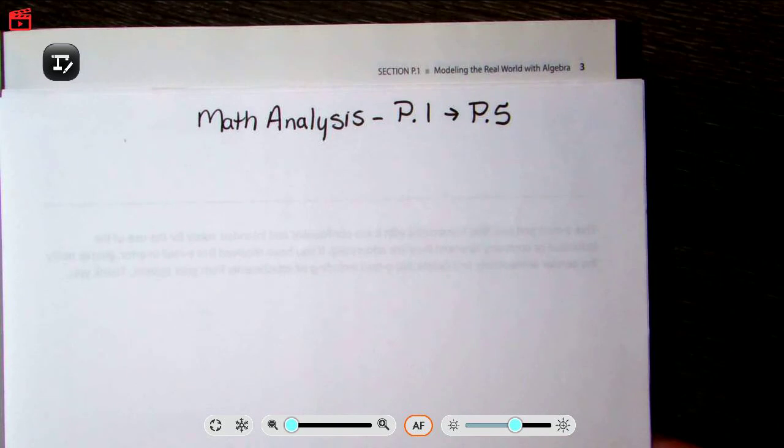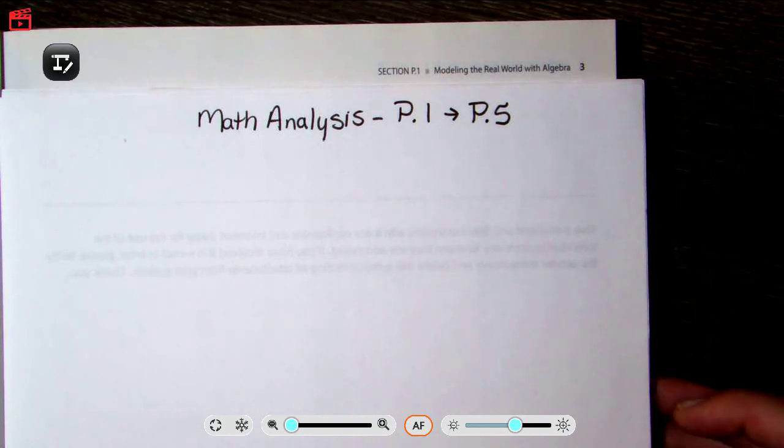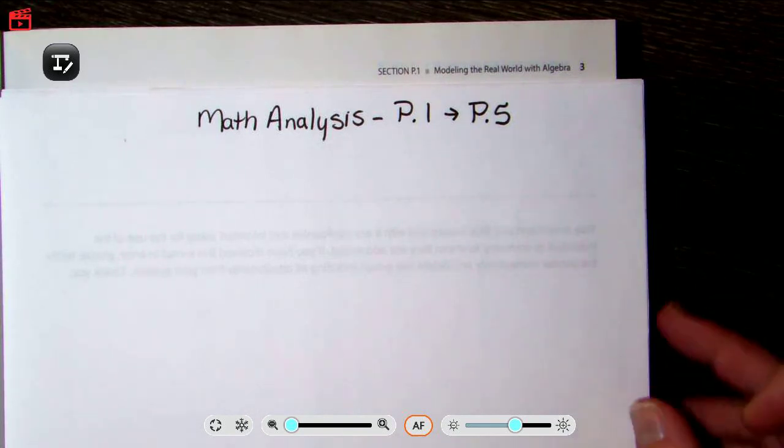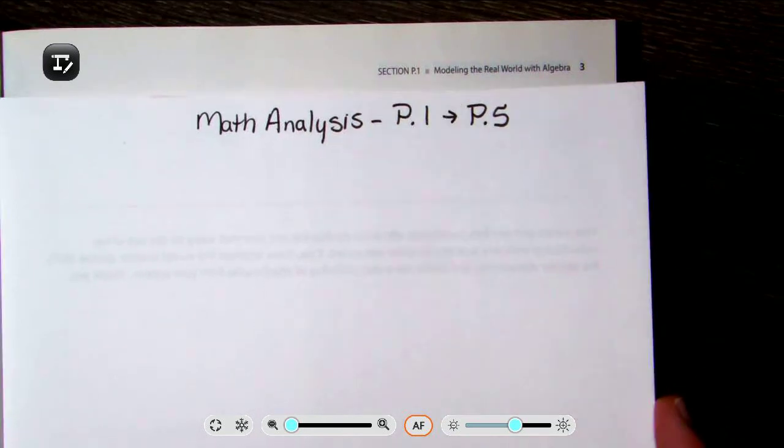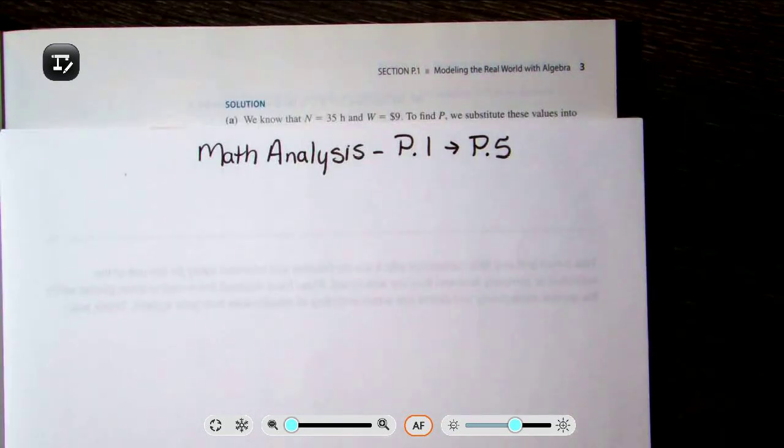Again, this prerequisite chapter and chapter 1 should be review. There may be some topics you can't remember, and that's okay. But if this is stuff you've never seen before, please email me so we can get you where you need to be. Okay, with that being said, the very first section is about modeling.